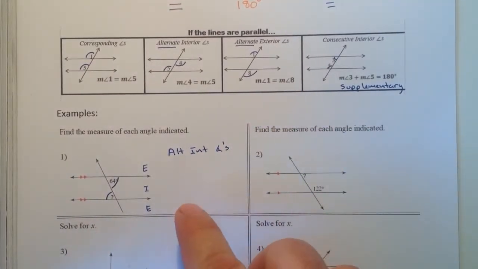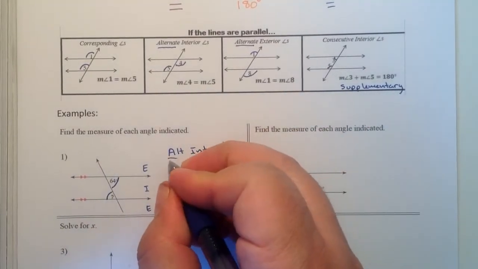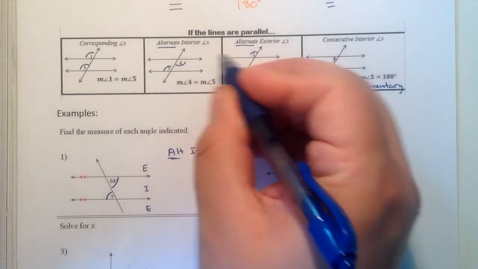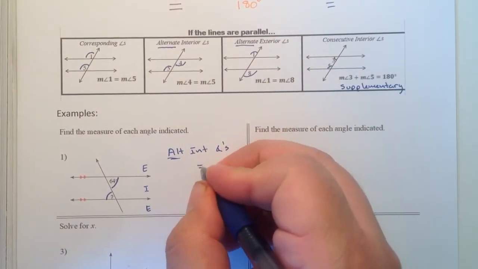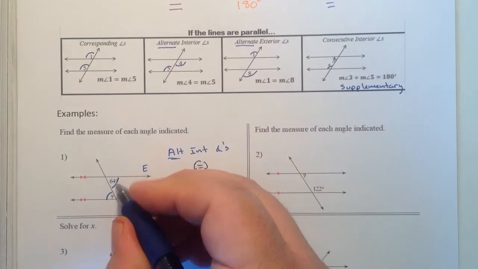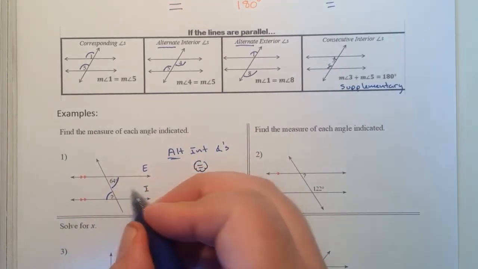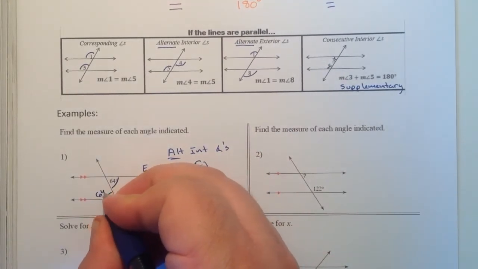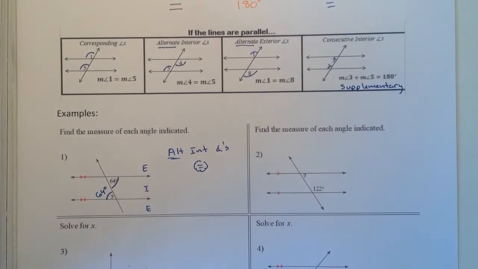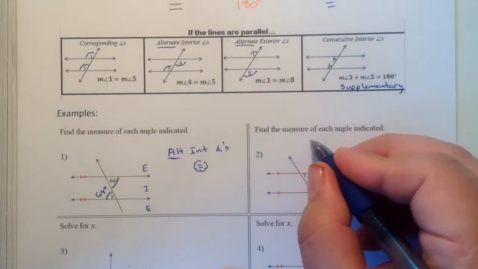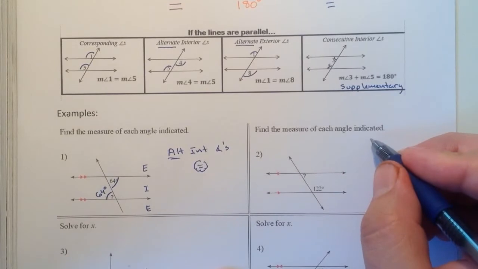But that's not what matters. What matters is the rule for today. If we said they're alternate, then we said alternates are automatically equal to each other. So if this is 64, then what's the missing angle? 64. All right. Now, obviously your assignment's going to be multiple choice, so we would just look for that answer very carefully. Now in this one it says, find the measure of each angle indicated once again.